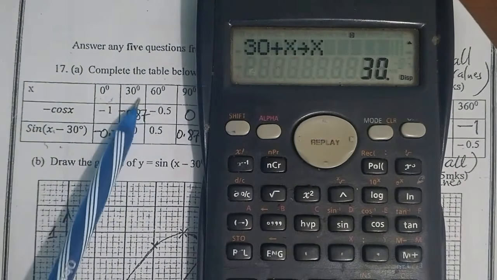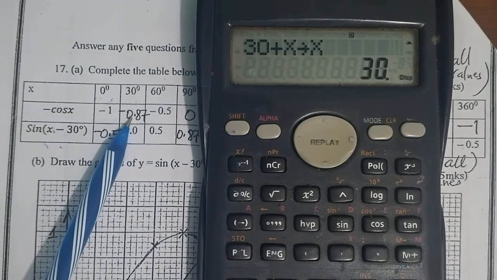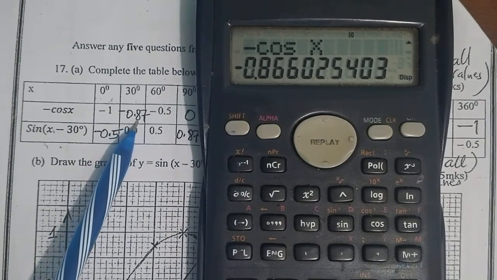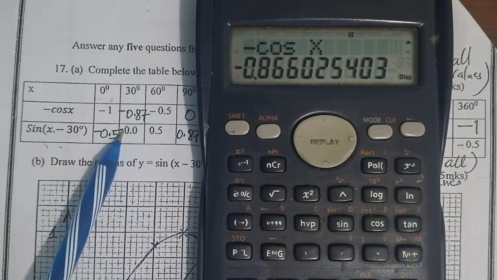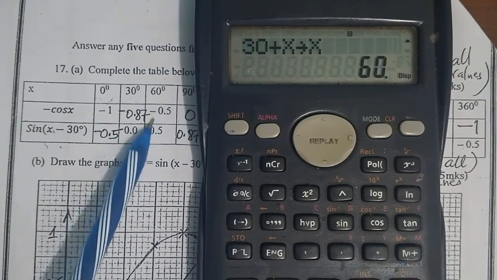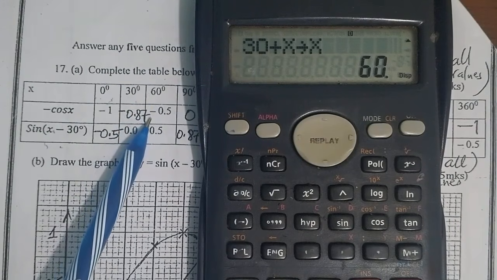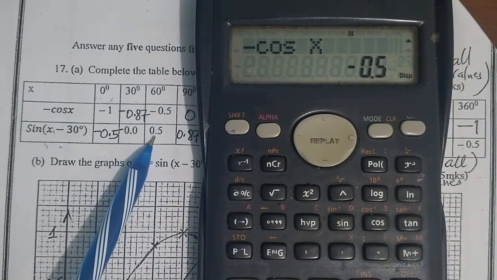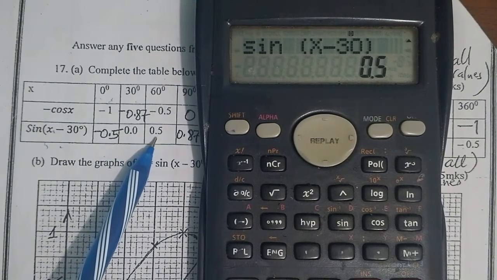When it is 30, this one is negative 0.87 to 2 decimal places. What about the other function? This one will be 0. When it is 60, you see that? You press equal sign, it will be negative 0.5. Press again equal sign, it will give you 0.5.